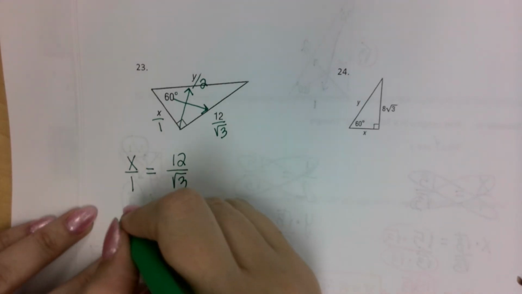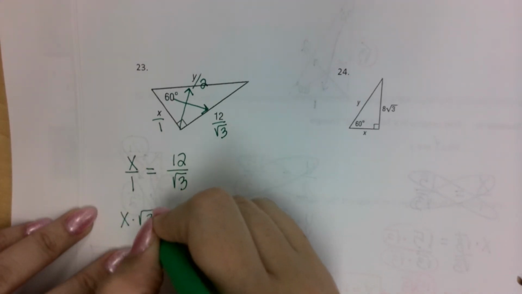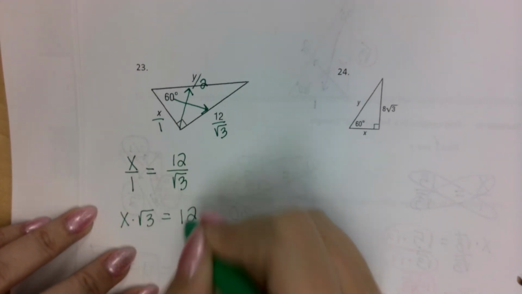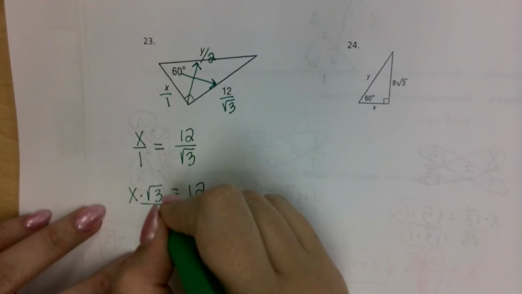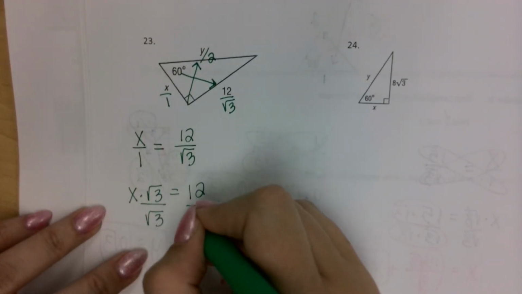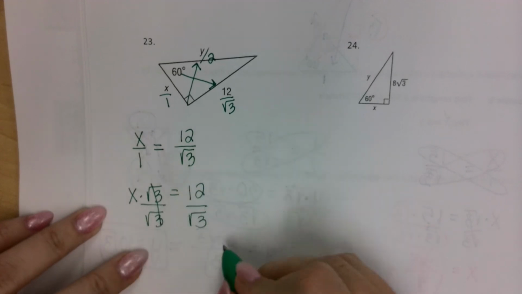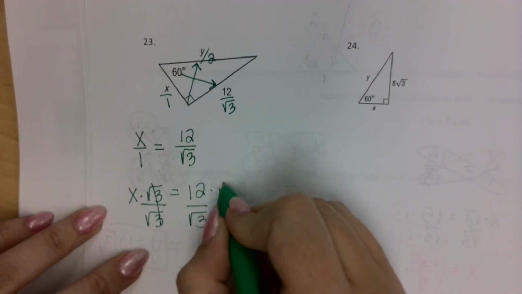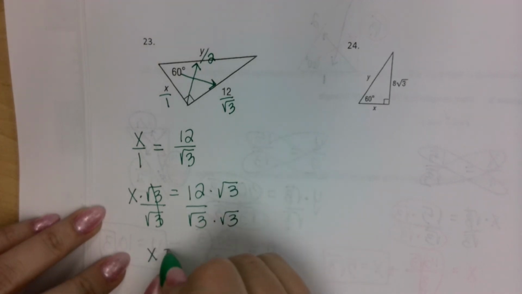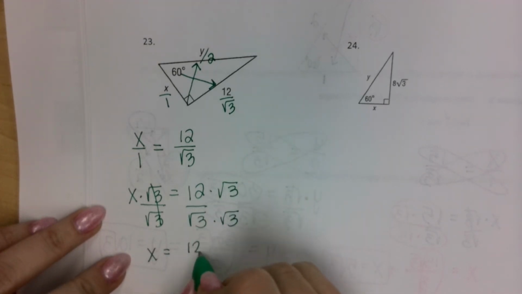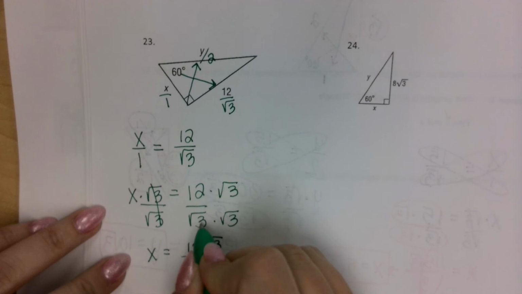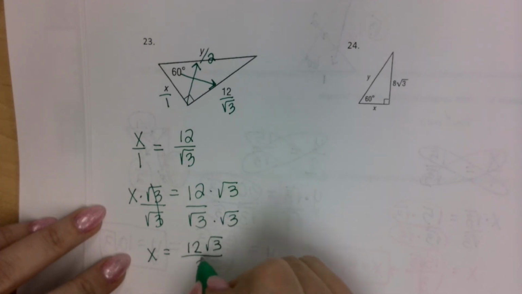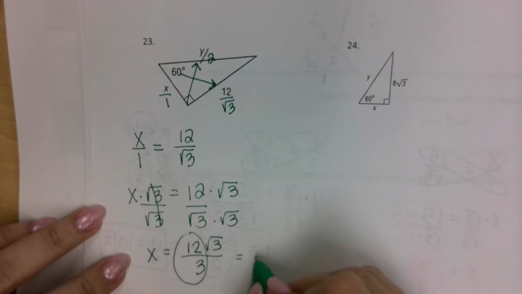Cross multiply. X times root 3 equals 12 times 1. The opposite of multiply is divide. Can't have a square root on the bottom. 12 times root 3, root 3 times root 3. 12 divided by 3. 4 root 3.